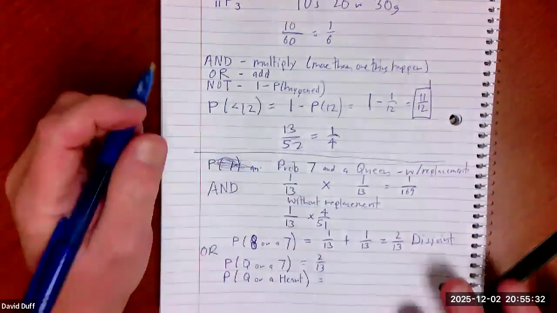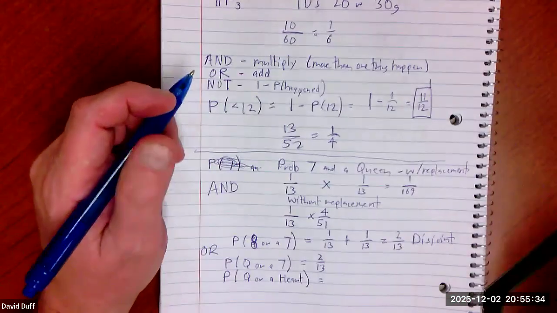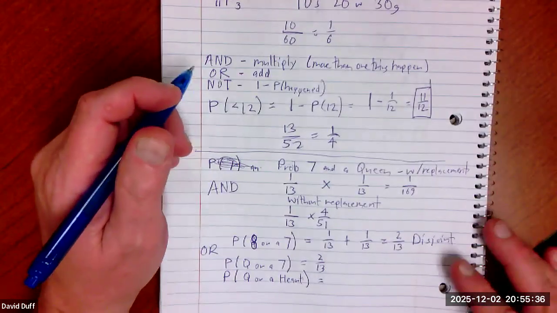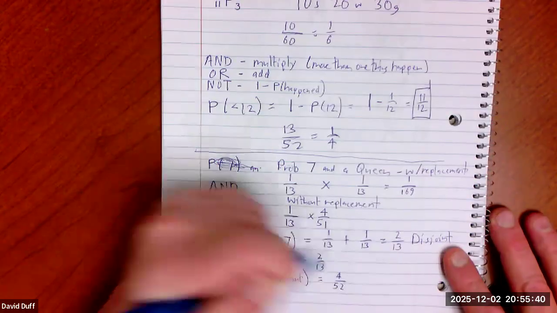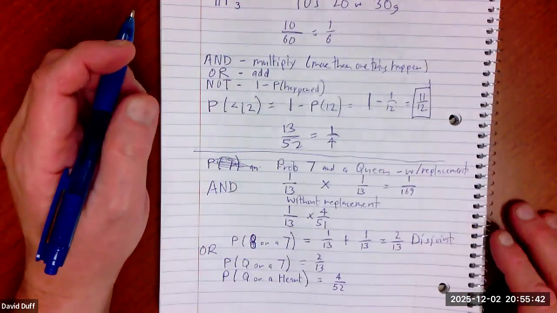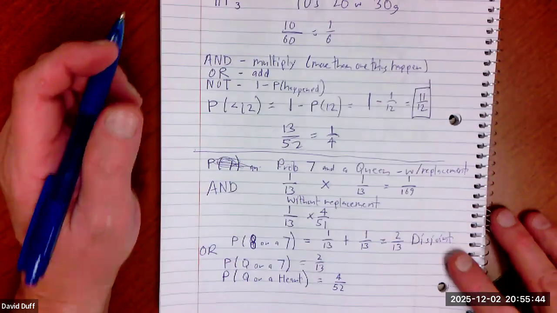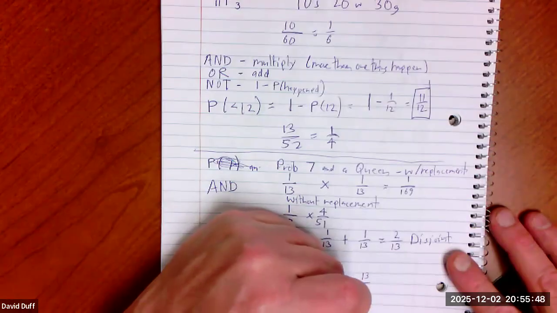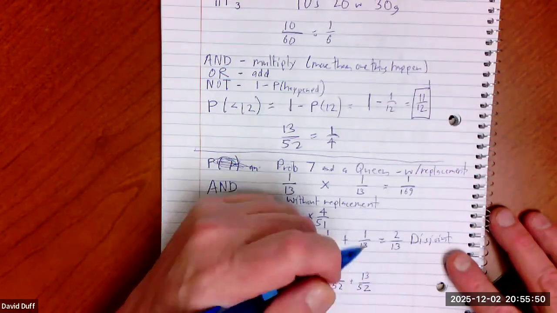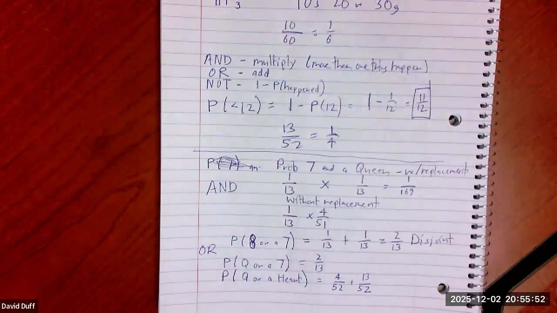What's probability of drawing a queen? 1 in 13. I'm going to leave it with a 52 this time, right? 4 in 52. All right. What's the probability of drawing a heart? 13 out of 52, sorry. Are these disjoint?